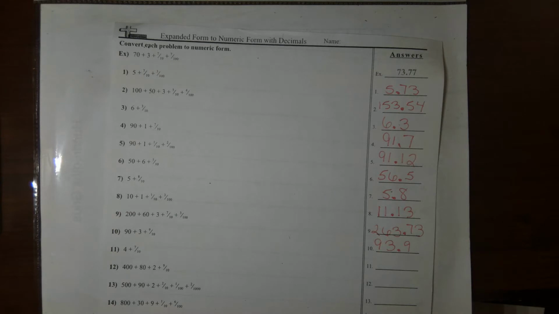I need you to get your whiteboard, your marker, your pencil, and this paper. My homeroom, this paper is in your packet. Miss Ogletree's homeroom, this paper is in your binder. All right, let's get to it.